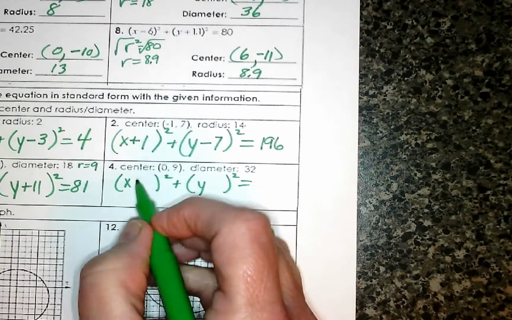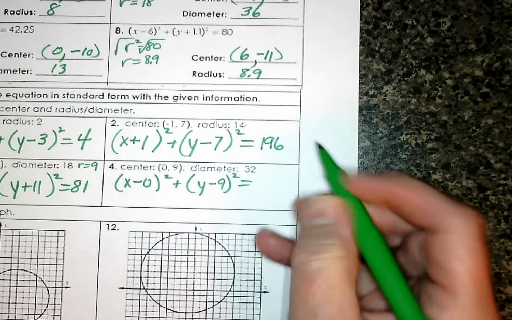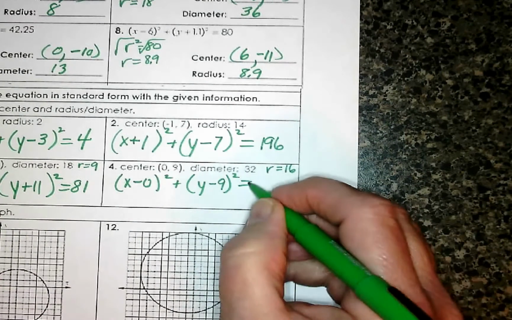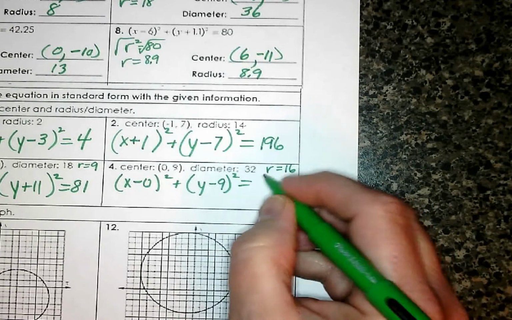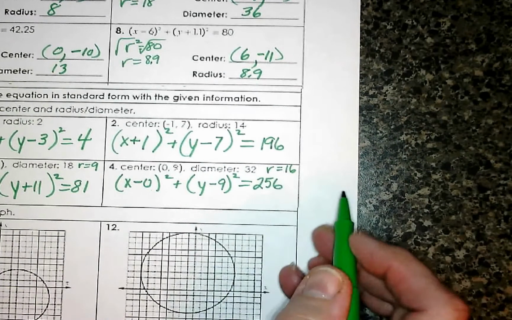That's why when you write it on your note card, I make special note of that. The center's at 0, we're just going to put minus 0. 9 is going to be a minus 9. Diameter is 32, which makes the radius 16. Not 16 here, but 16 times 16 is 256. Now, you could leave it that way, and I would accept it.